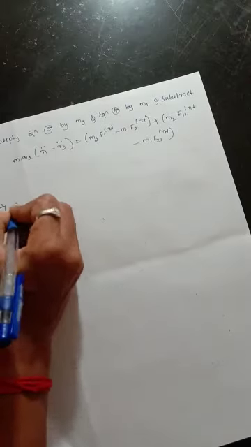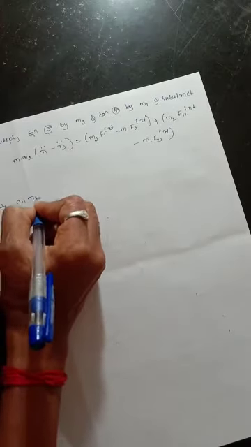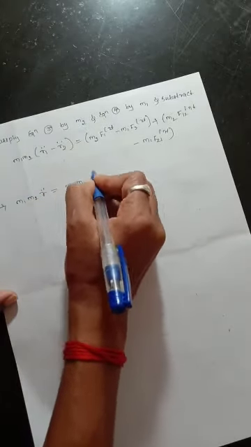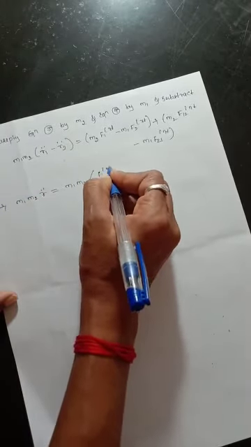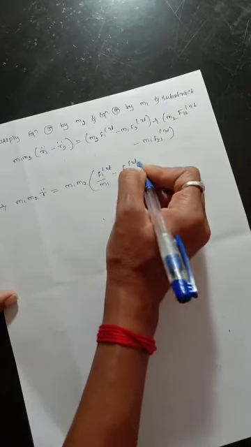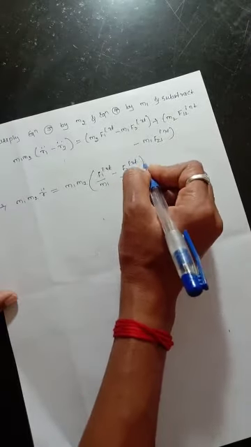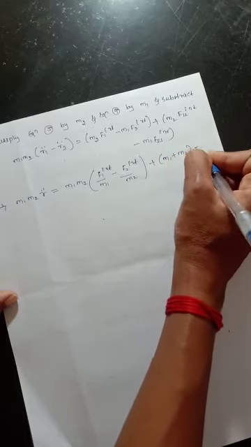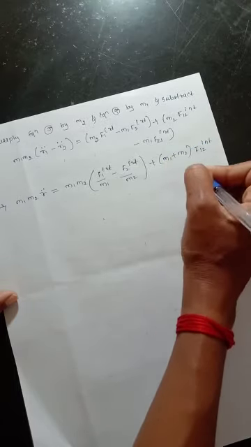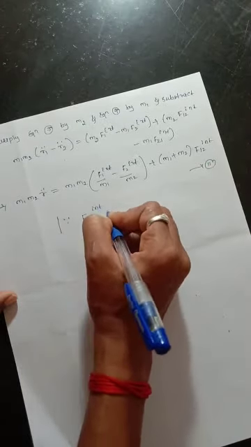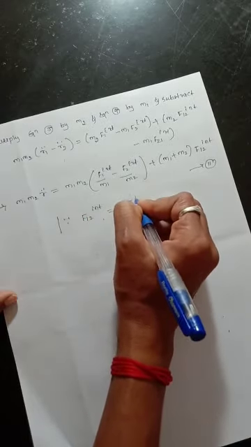Okay, next step, m1 m2 r double dot equals m1 m2 (f1 external divided by m1 minus f2 external divided by m2) plus (m1 plus m2) f12 internal. Consider this as expression number 11, where f12 internal is minus f21 internal.